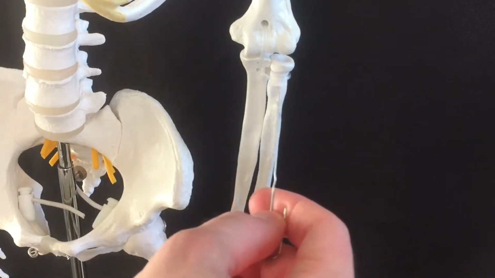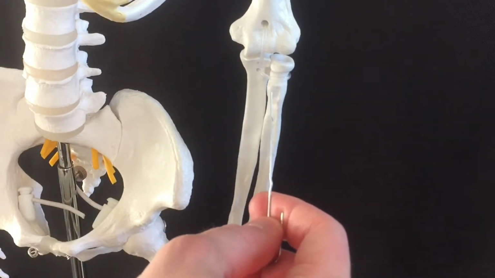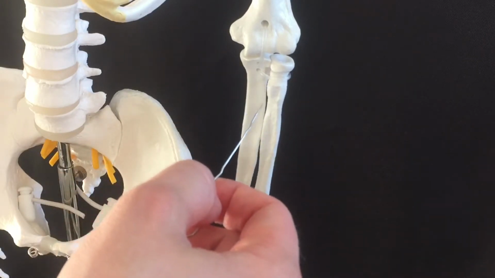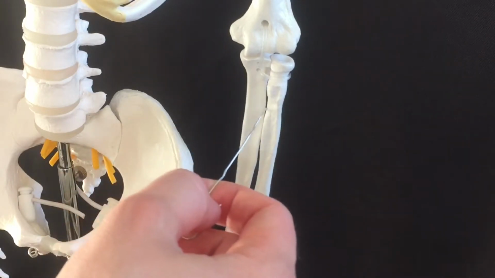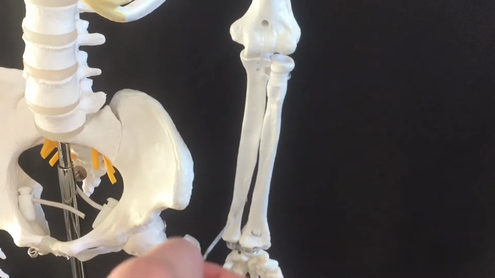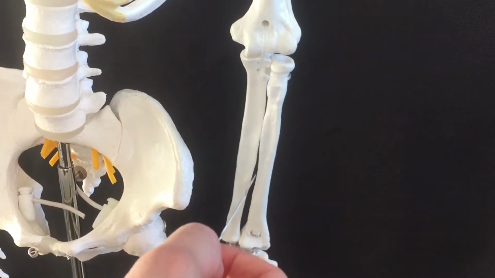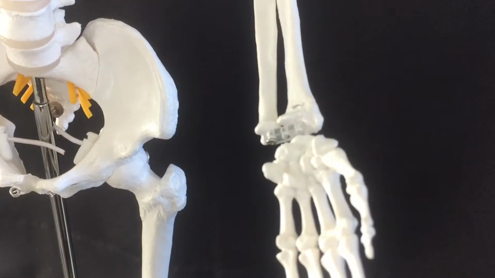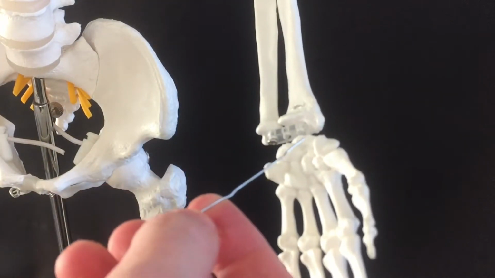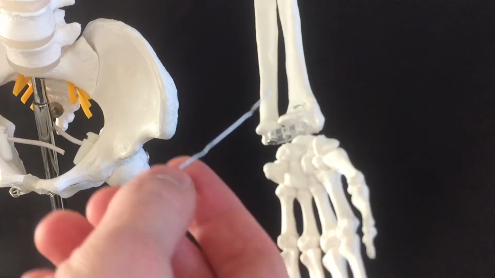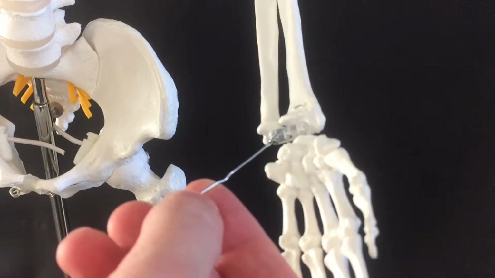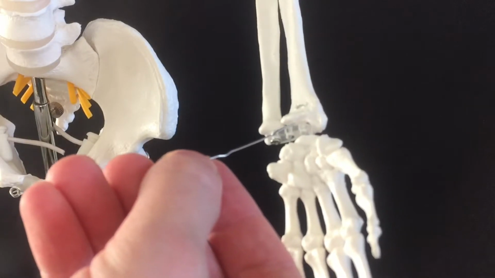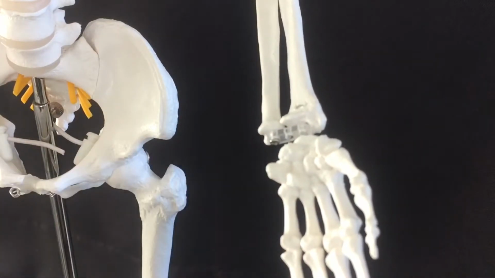This projection off the anterior aspect is the radial tuberosity. And then if we go medial, just as it butts up against this ulna, it actually forms a little ridge, which is known as the interosseous border of the radius. On the distal end of the radius, where it articulates with the carpal bones, on this distal end inferior, it has a little shallow depression, and this is called the carpal articular surface of the radius.